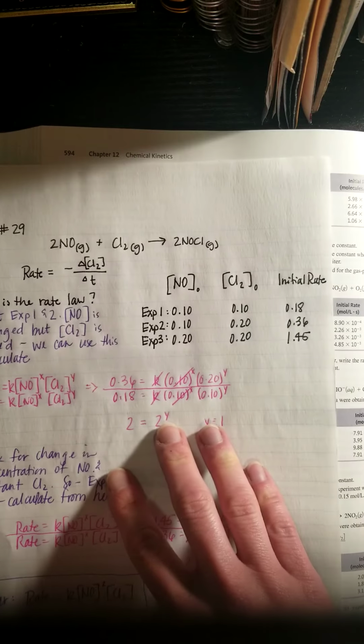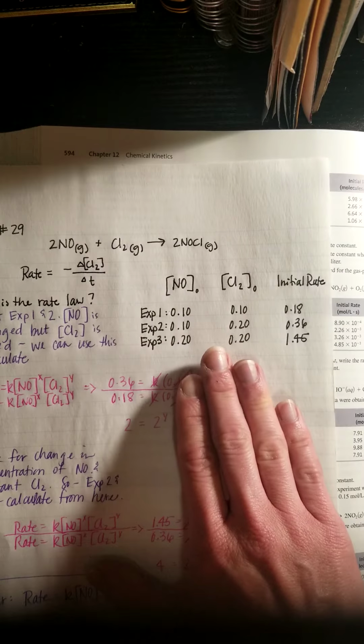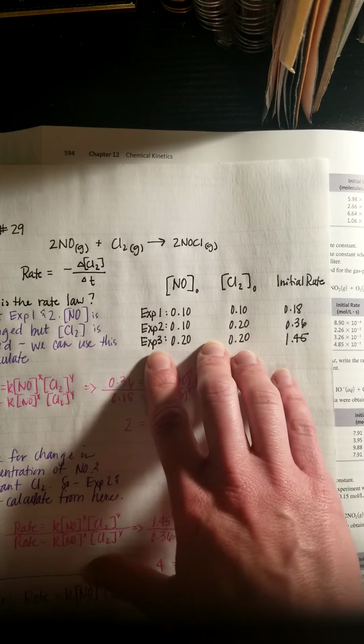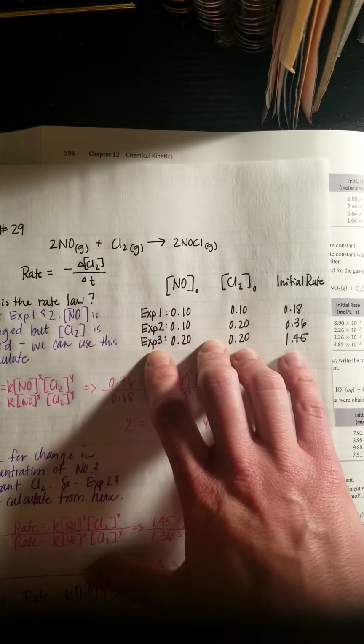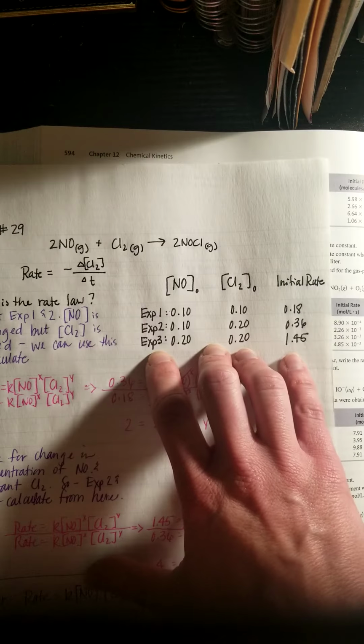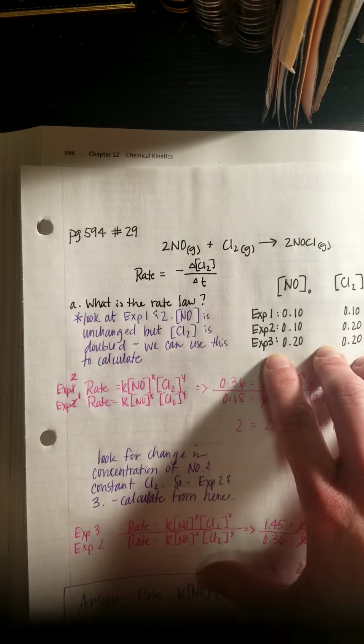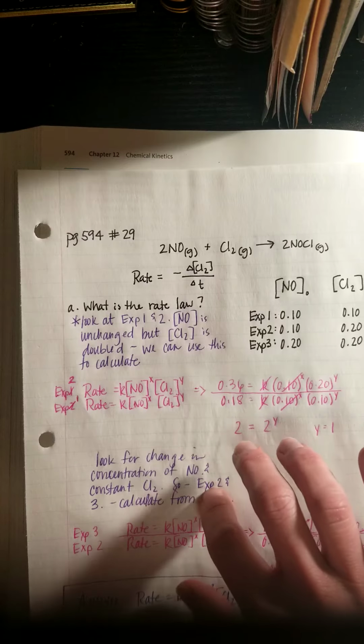Just for my own peace of mind, how I like to write things out, that allows me to think about them. I have my data table written out here so that I could look at it and really get a feel for what I wanted to look at. When we look at a rate law, it's very important to look at how the concentrations are changing.